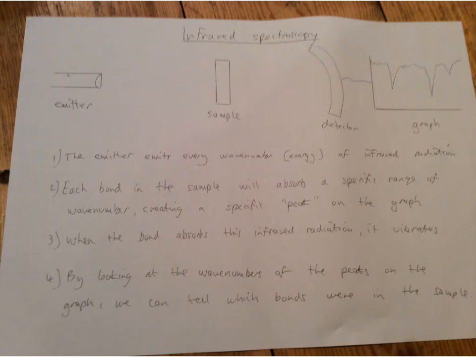Okay guys, so his first slide's on how an infrared spectrometer works. Now, you'll not actually be directly tested on this, but I really do think in order to understand the graphs and what they're all about, you really do need to understand how it works. But just be aware you won't find this on the syllabus, but it is important.